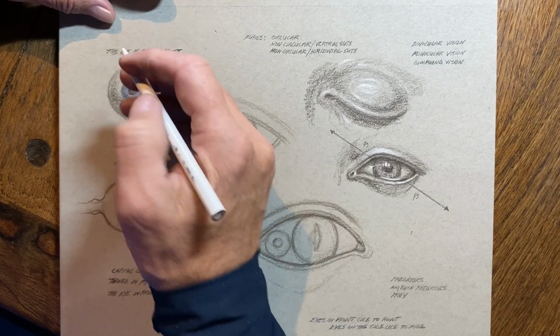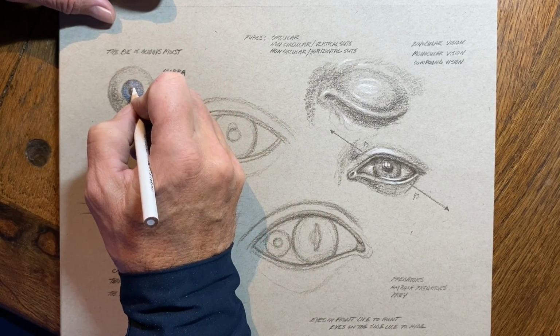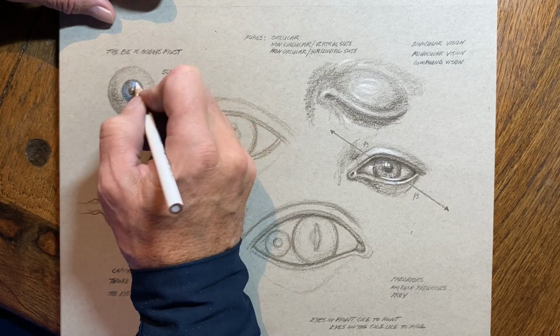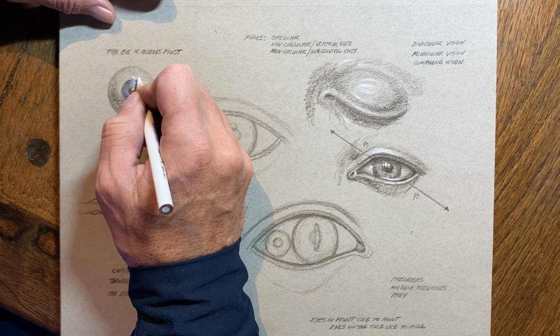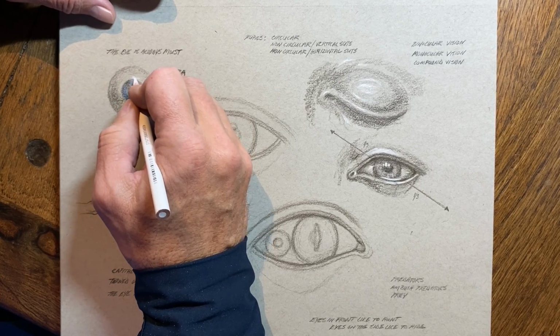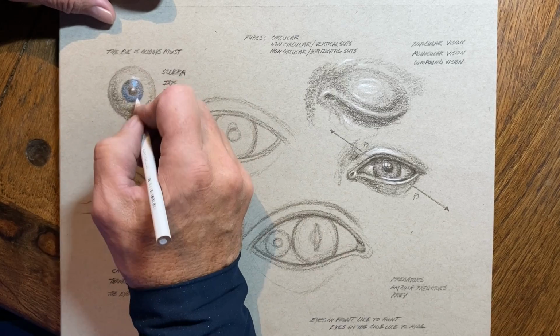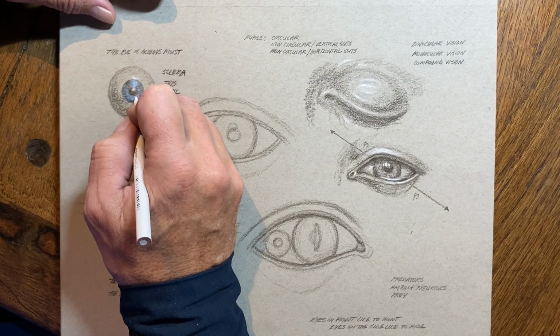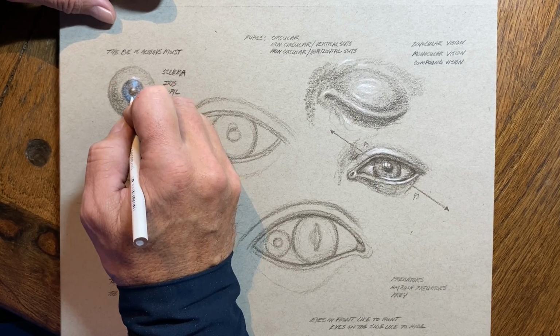So now we've got this nice little highlight right here on the pupil. I'm going to have light coming from above on this side, so I'll have it come off into here. So that's all highlight. I'm going to put a little bit of light in this lower section of the iris.